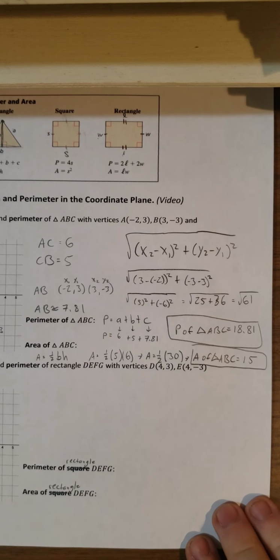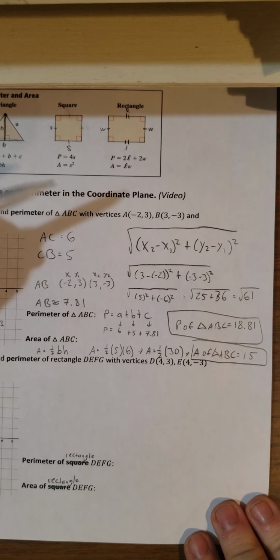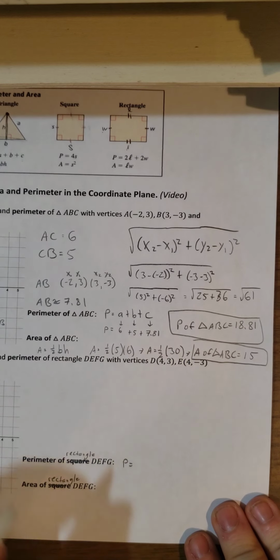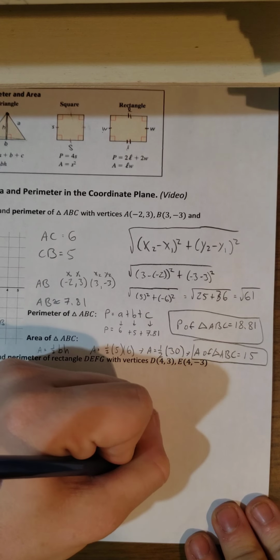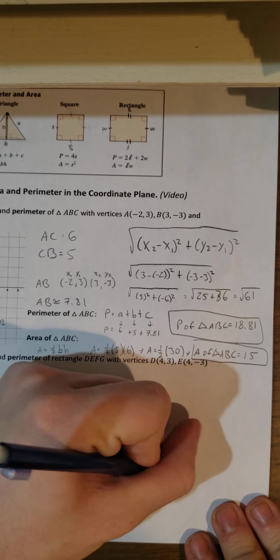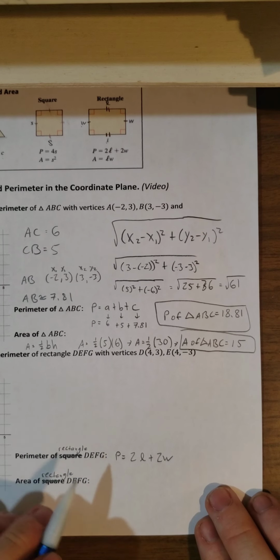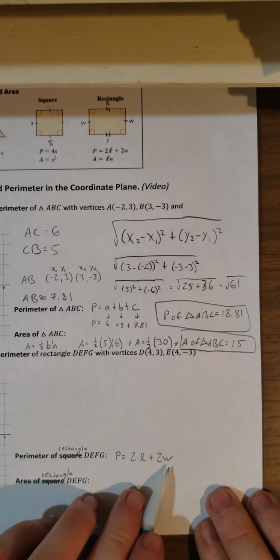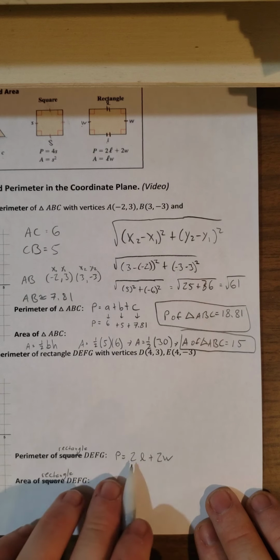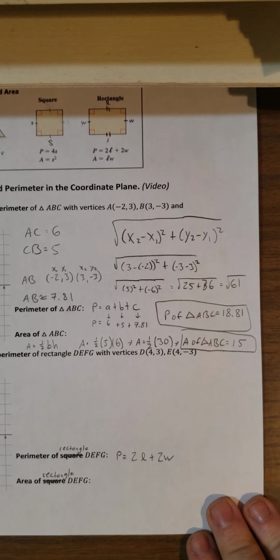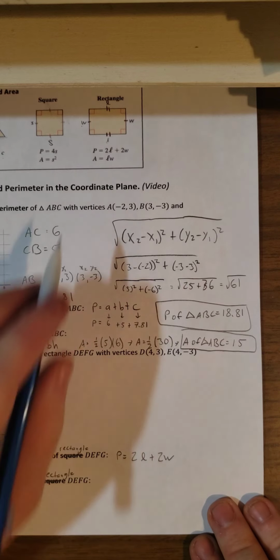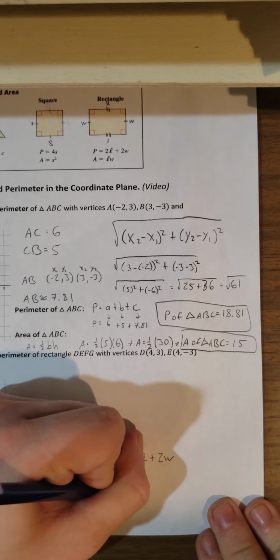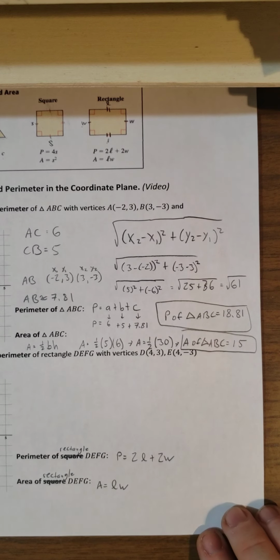And then since this is a rectangle, in order to find the perimeter, you need to find the length and the width and multiply them times 2. So after you've graphed these points, find the length and the width, multiply them both times 2, and add them together. For the area of that rectangle, you need to multiply the length times the width.